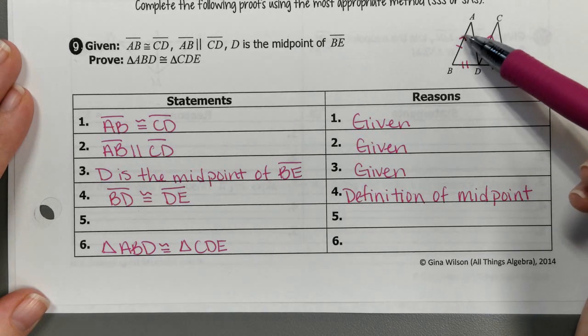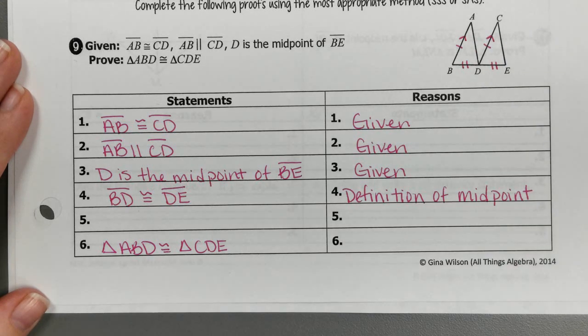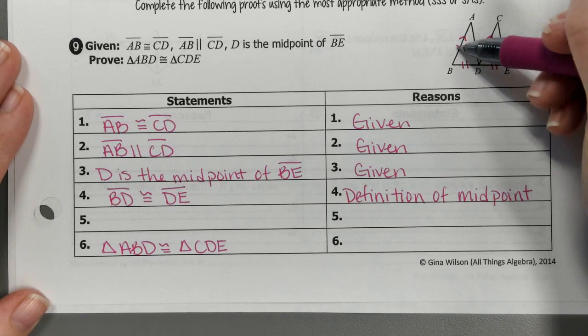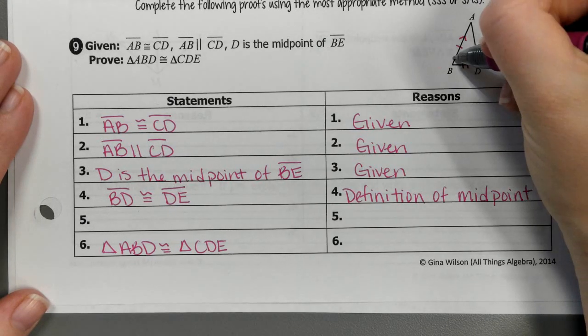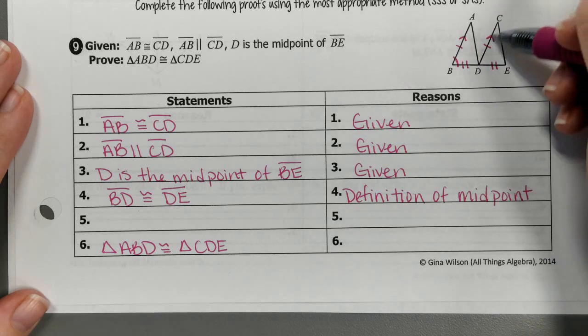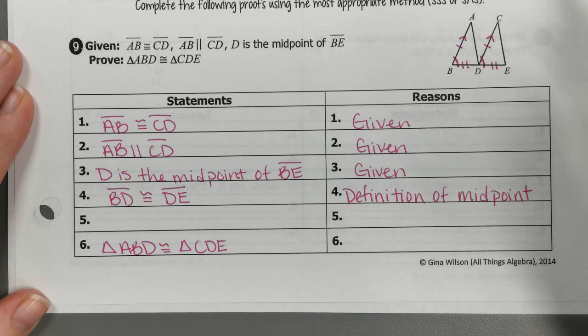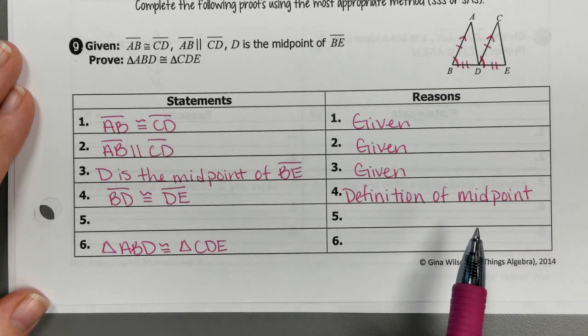So because you've got parallel lines involved here, that means that you can use either alternate interior, exterior, or corresponding angles. So you can use an angle here. The angle that would be between these two sides, where these two sides meet up, would be angle B, and the angle in between these two sides would be angle D. So we want to write down that these two are congruent to each other.